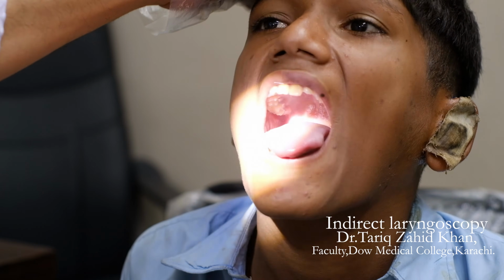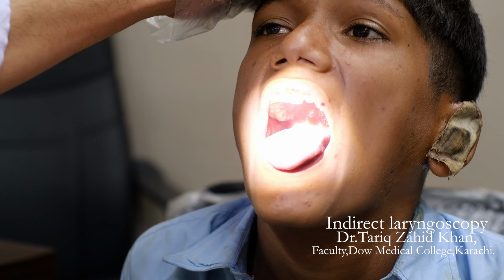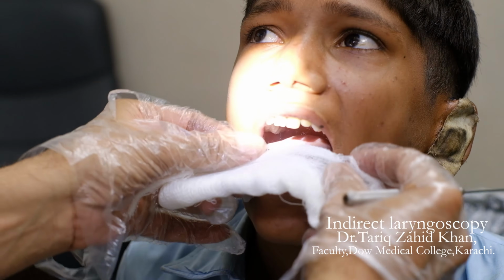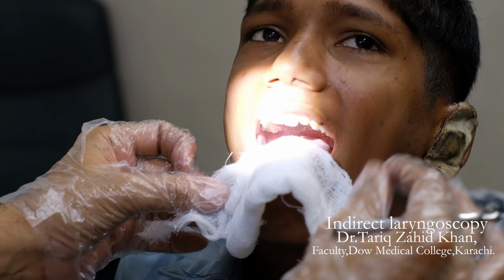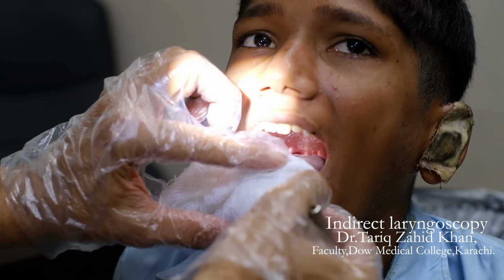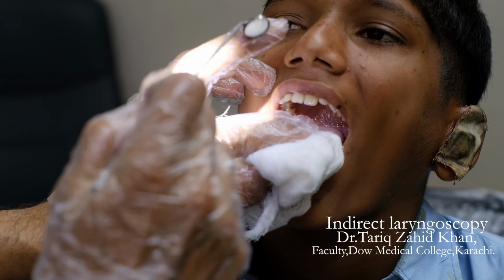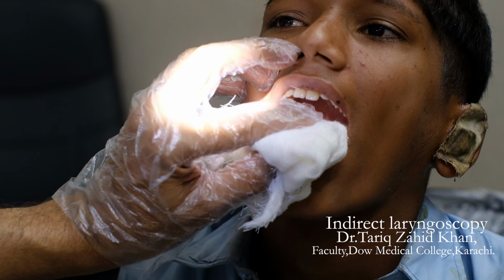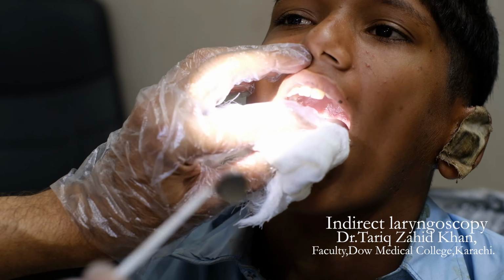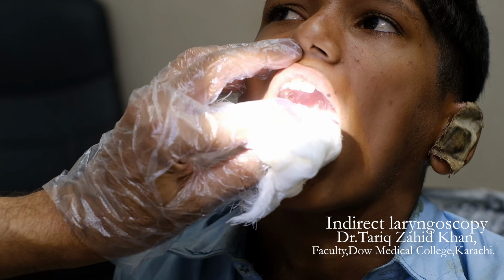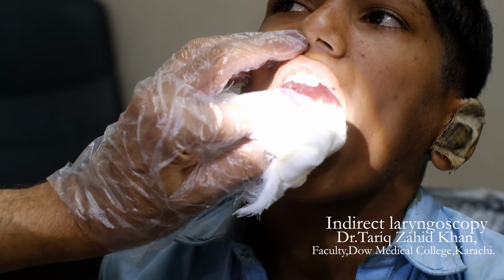Okay, open your mouth. Big mouth. Yes, protrude your tongue out, please. Okay. Now I will grasp his tongue like this, with the help of my fingers. You can use the index finger, as well as the ring finger or middle finger. Take deep breaths from your mouth. Okay, take breath. Very good.